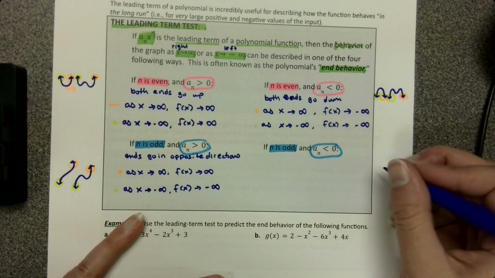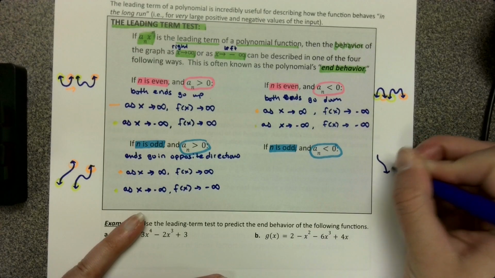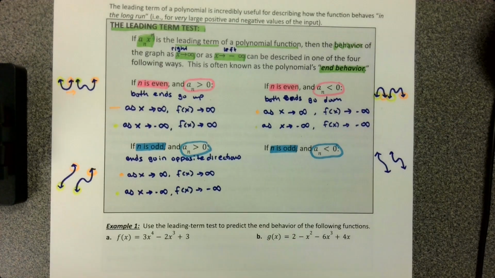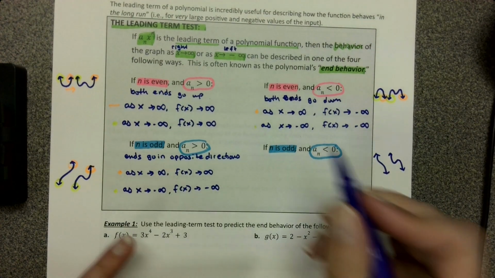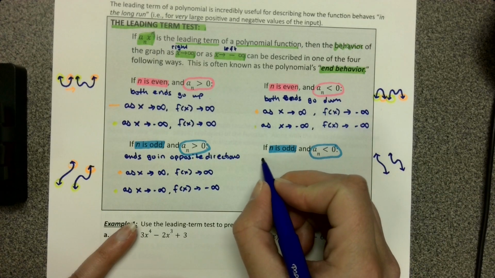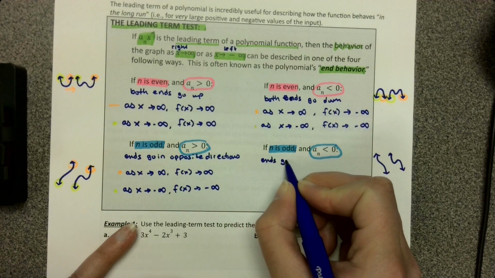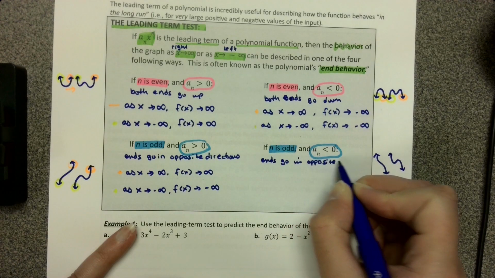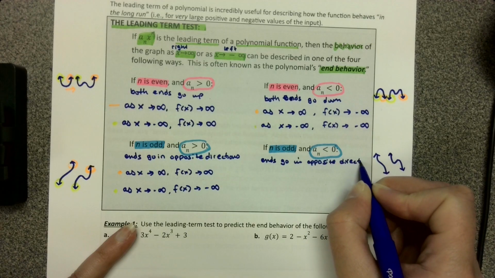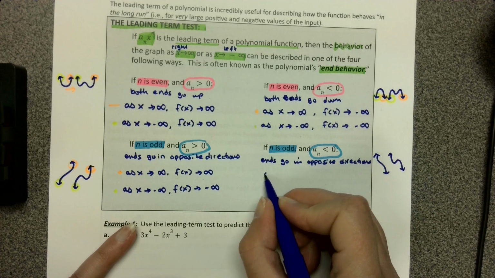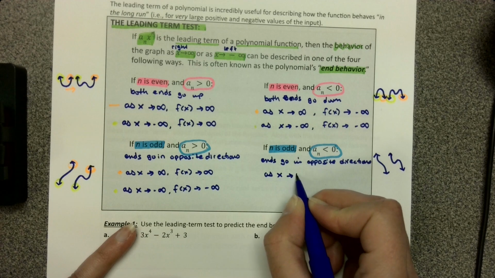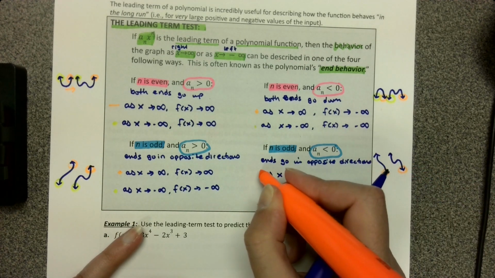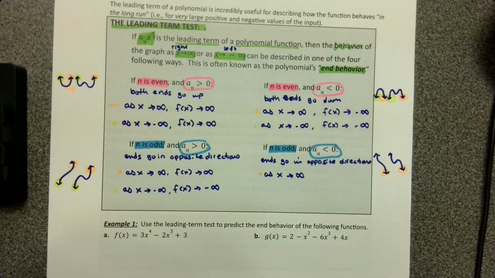If you've got a negative leading coefficient, that's going to reflect. So your graph's going to look something like one of these. It's been reflected. Again, the ends go in opposite directions. As x approaches positive infinity, that's the right side, the ends are going down.